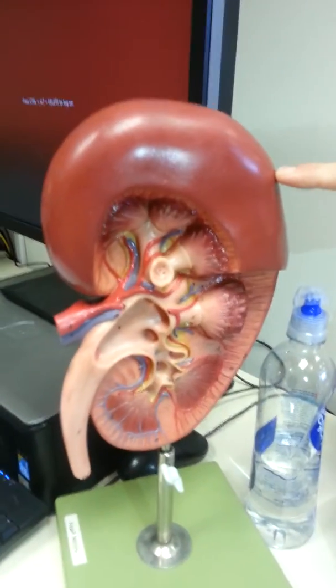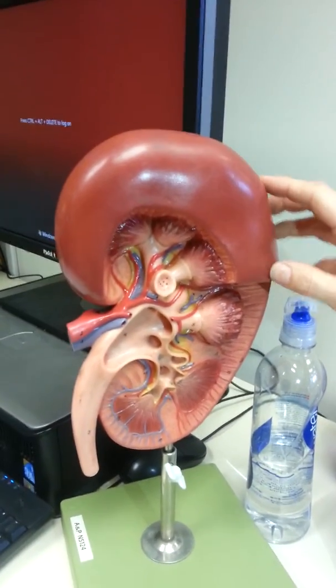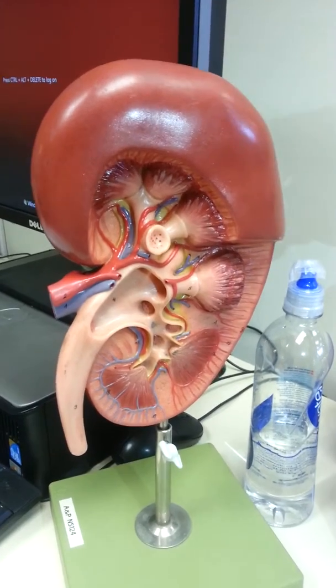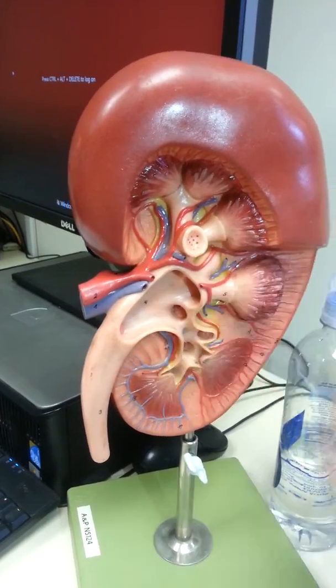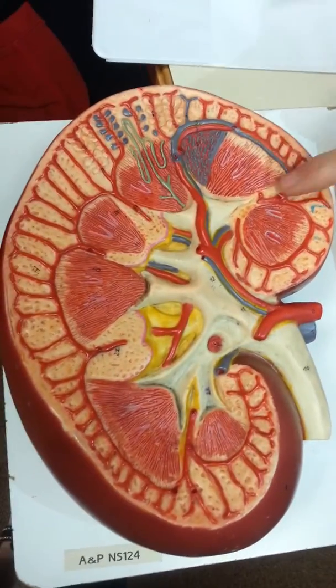The renal capsule would be the outside of it. Fat is the most superficial, and then fibrous is right under it. And the hilum is what makes it the bean shape. And the cortex versus medulla would be, this is the cortex on the outside along with the renal columns.